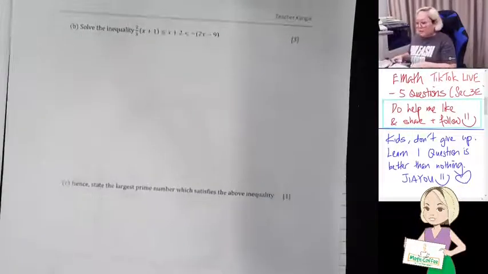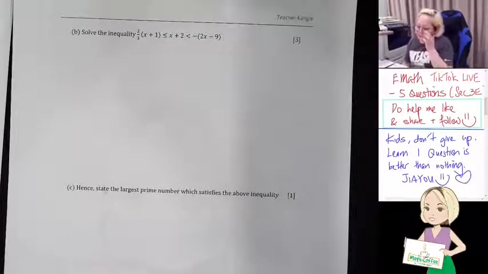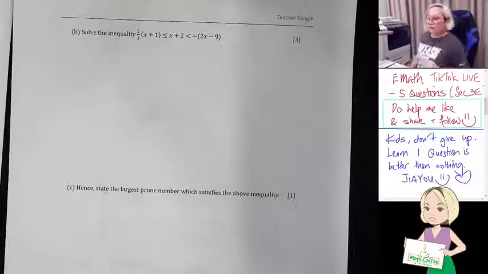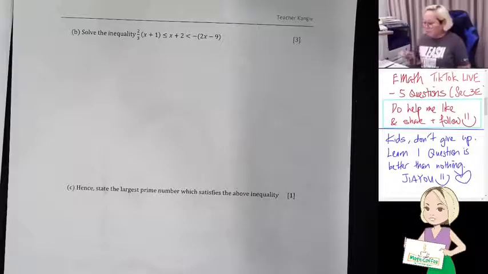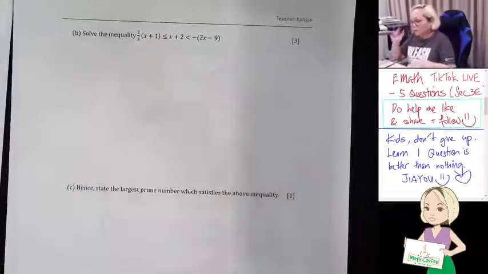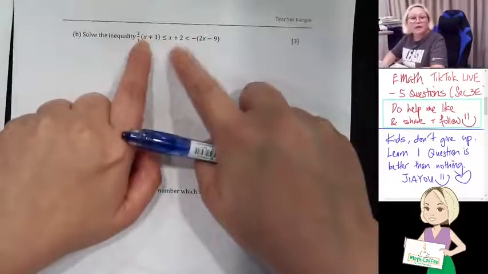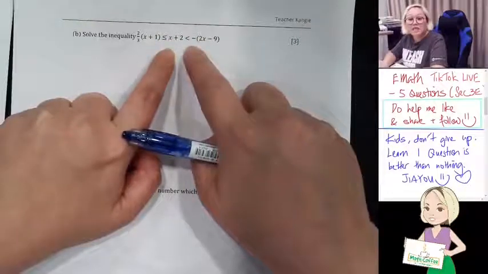So over here, this is inequality. When I do Sec 2, it's good for those fresh Sec 3 to revise their Sec 2. So next is inequality. This is called simultaneous inequality. Why? Because you can see that there are 3 expressions and 2 symbols here. So this is simultaneous.